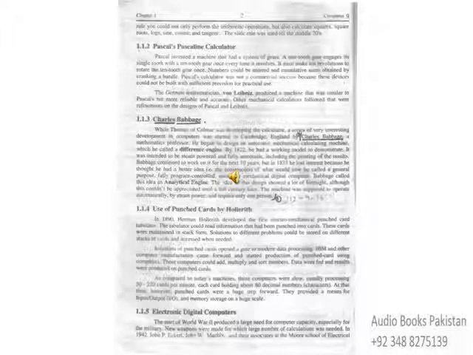1.1.3 Charles Babbage. While Thomas of Colmar was developing the calculator, a series of very interesting developments in computers was started in Cambridge, England by Charles Babbage, a mathematics professor. He began to design an automatic mechanical calculating machine, which he called a difference engine.